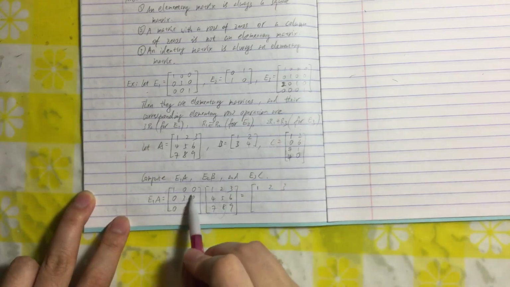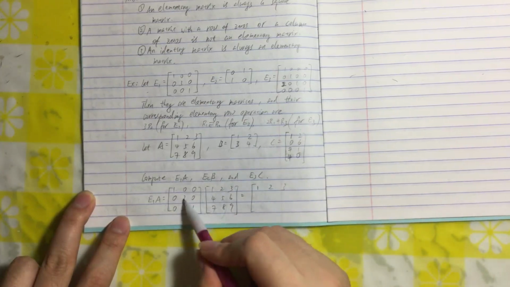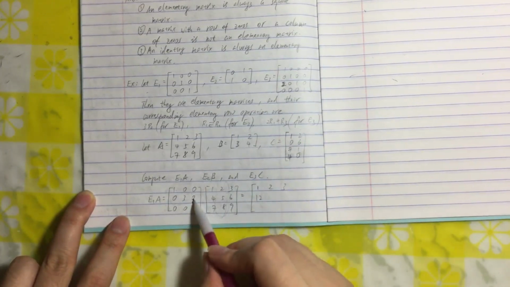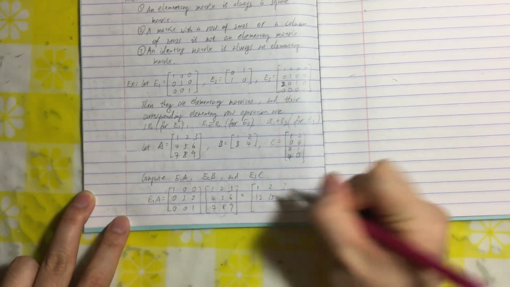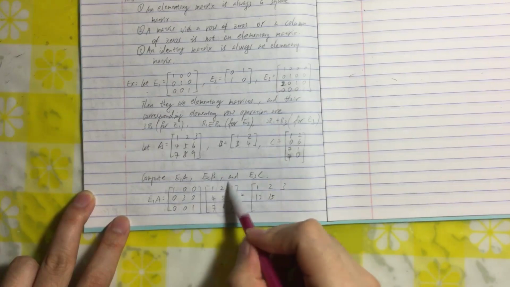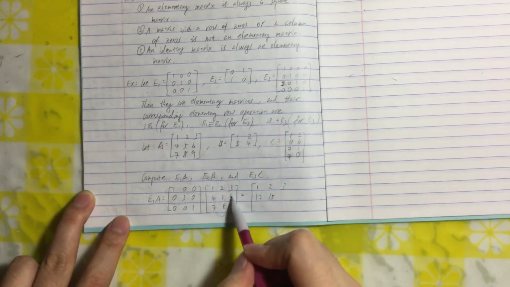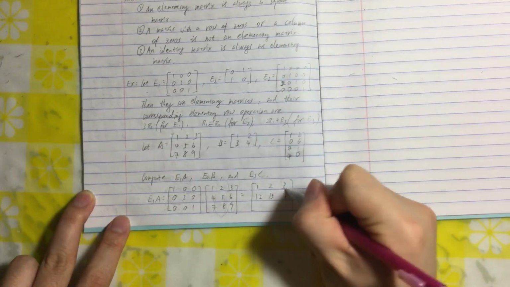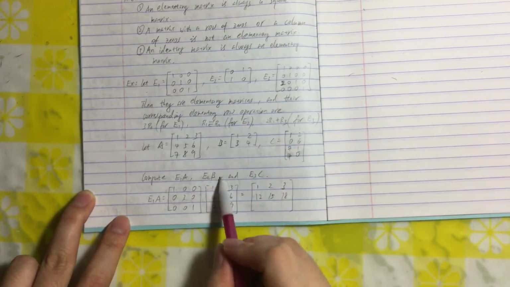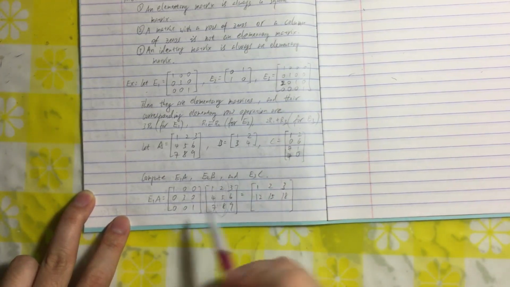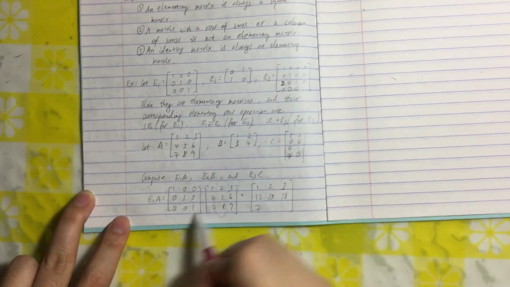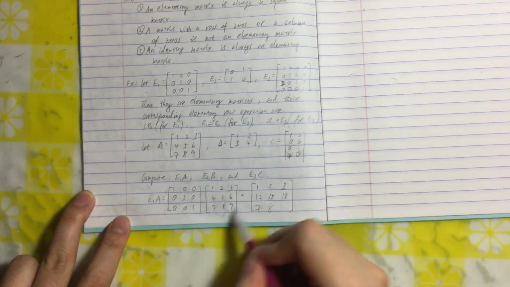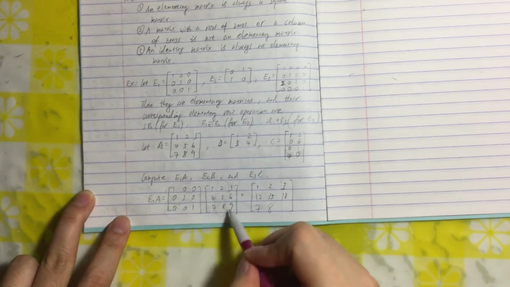In the second row, I get 0, 0, 3 times 4 is 12, then 15, then 18. In the third row, I get 0 plus 0 plus 7, then 8, then 9.